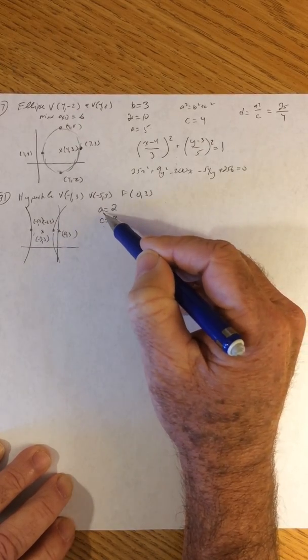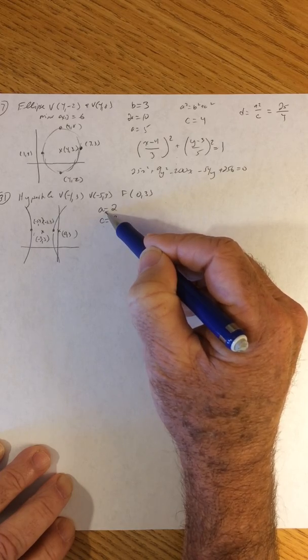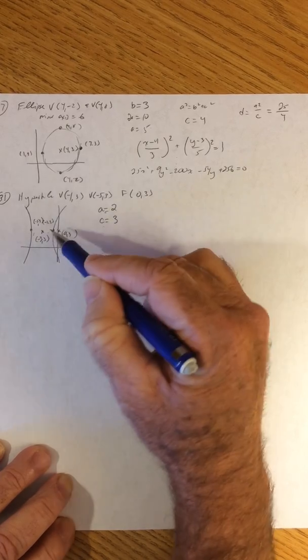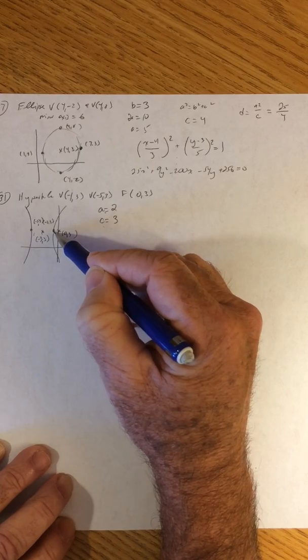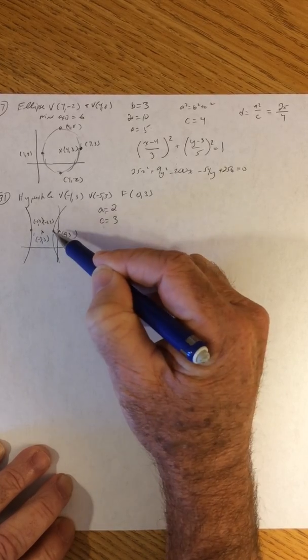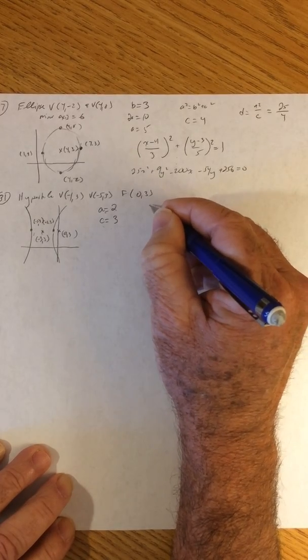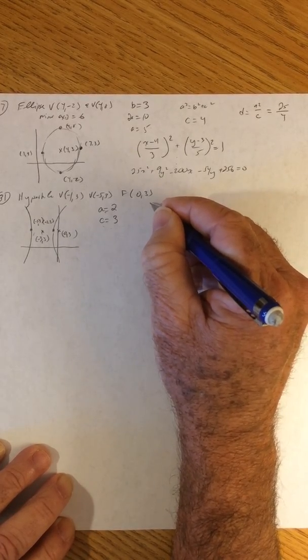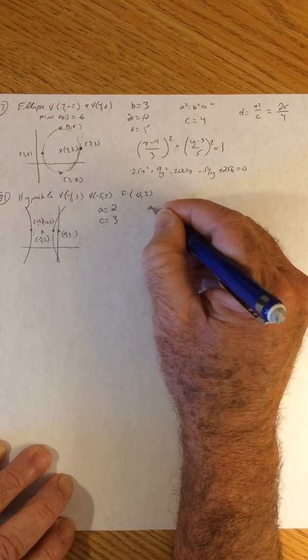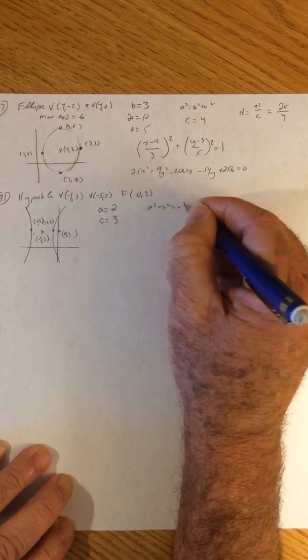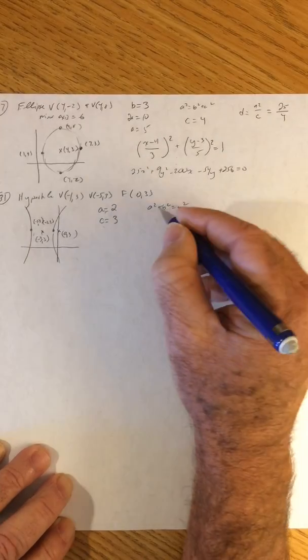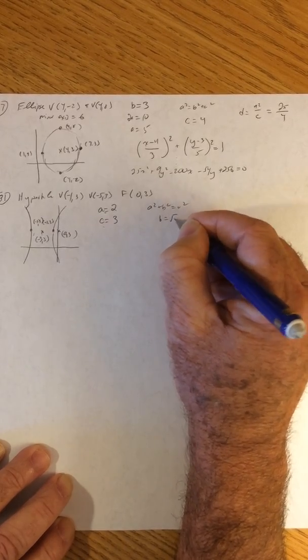Now, for the hyperbola, a is always the distance between the center and the vertex. It's not necessarily the longer or the greater of the two values of a and b, and in this case, it's certainly not, because in the hyperbola, the Pythagorean relationship is a squared plus b squared is equal to c squared. Now, substituting these values in there, that makes b equal to the square root of 5.